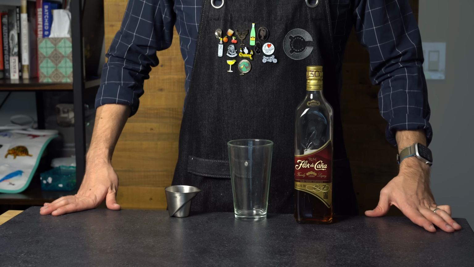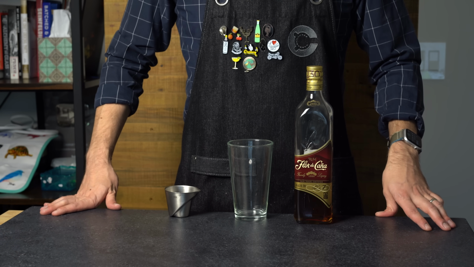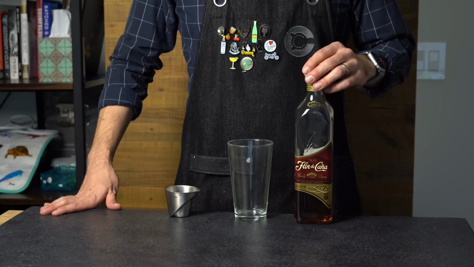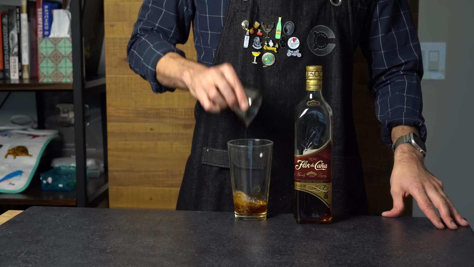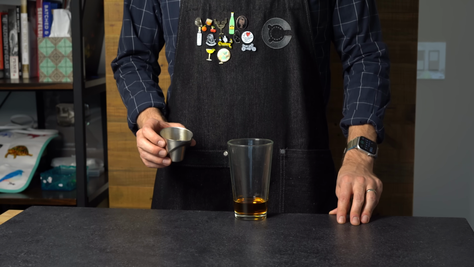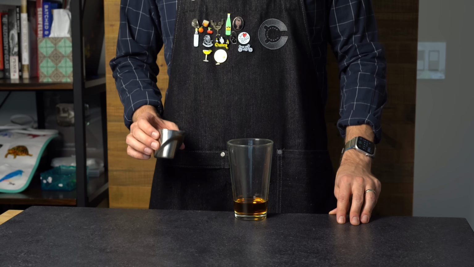All right, let's see if this drink is any good. It calls for 2 ounces of dark rum. We're just gonna use aged Flor de Caña here. 2 ounces in the glass. All right, here I have 1 ounce of freshly pulled espresso.